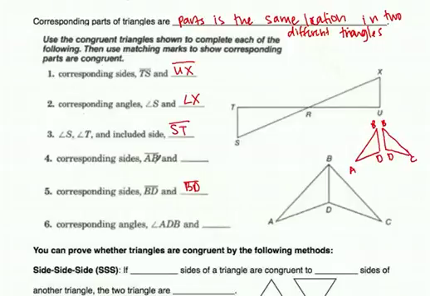I skipped number 4, so let me go back. Corresponding side to AB would have to be CB. And the corresponding angle for angle ADB would have to be angle CDB.